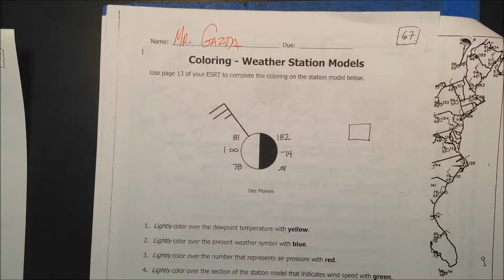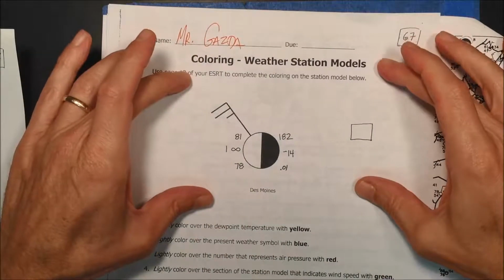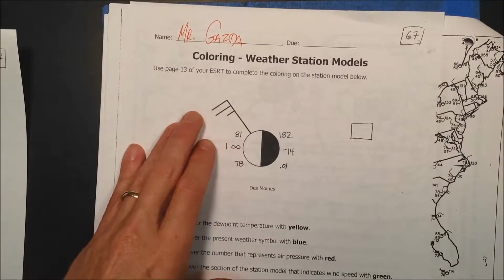Okay, homework 67, Mr. Gass here. This is on station models. Let me talk a little bit about what station models are first.